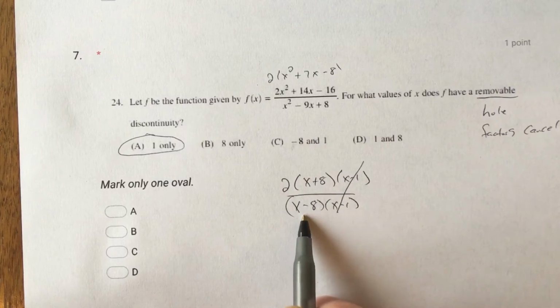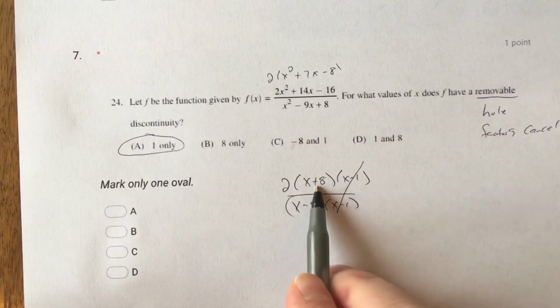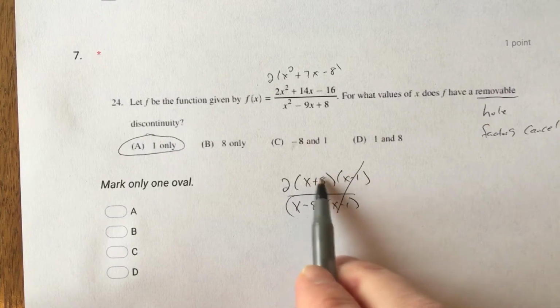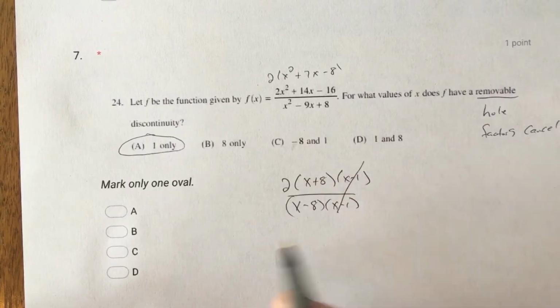So 8 would be a vertical asymptote. Negative 8 would just be a 0. An x-intercept is not a discontinuity at all. 2 is nothing. All right? Just a little refresher there.